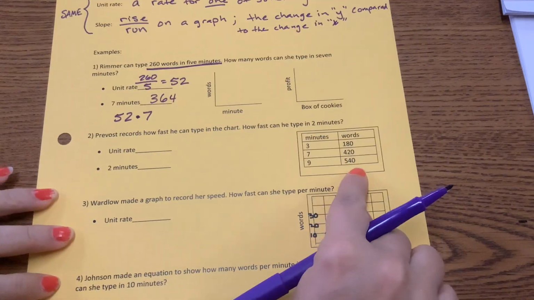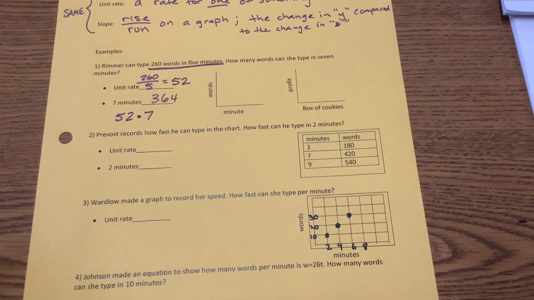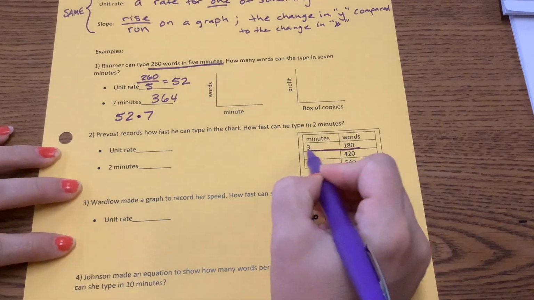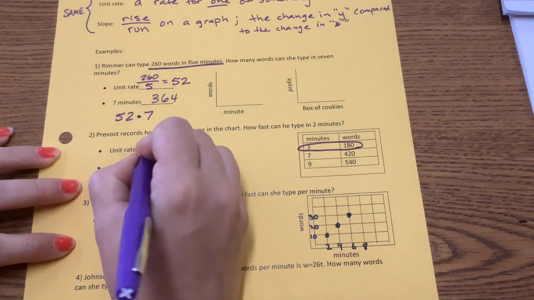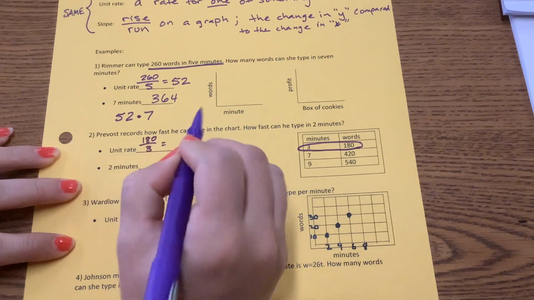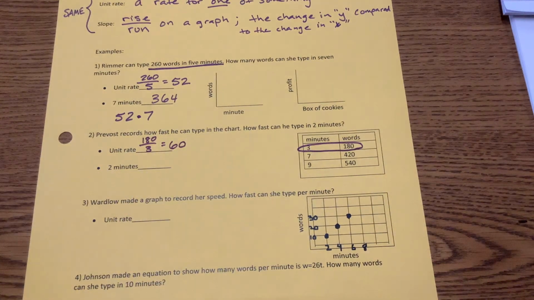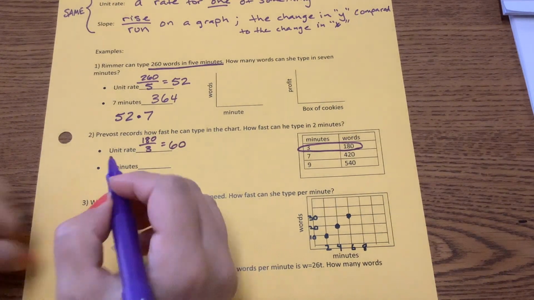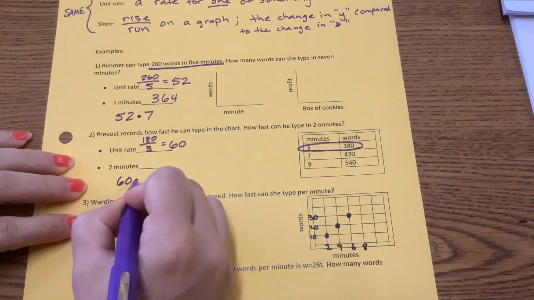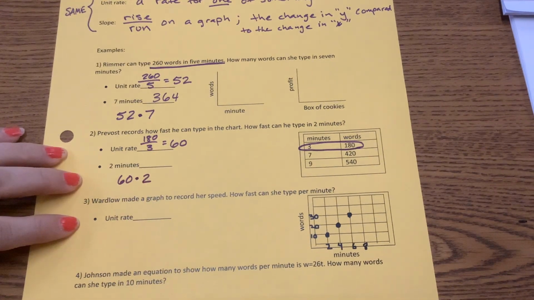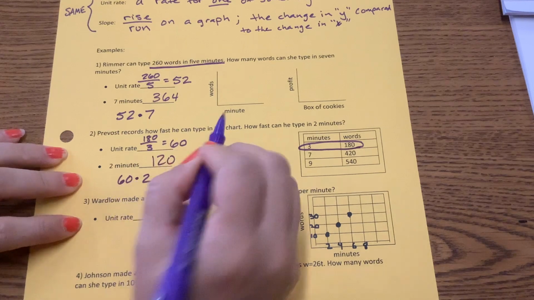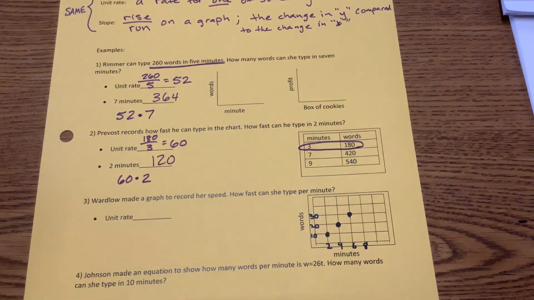All right, for the next one, Prevost records how fast he can type in the chart. So now we're looking at a chart to gather our information. How fast can he type in 2 minutes? Well, first we just find out what the unit rate is, right? How do I find out the unit rate? Divide, okay? So let's just take 180 divided by 3. 60 words per minute is his unit rate. How do I find out the 2 minutes? Multiply it by 2. 60 times 2 is 120, so he can type 120 words in 2 minutes.